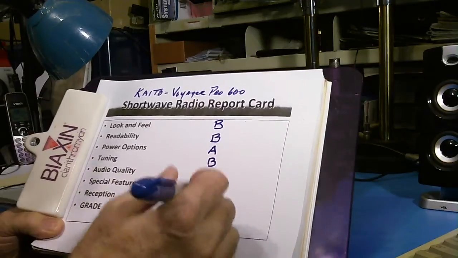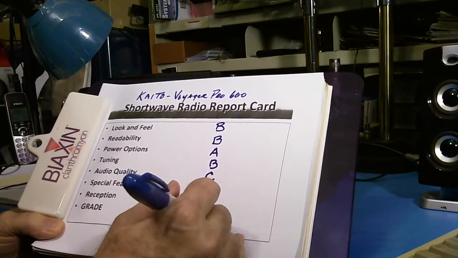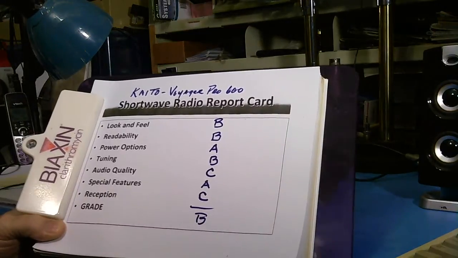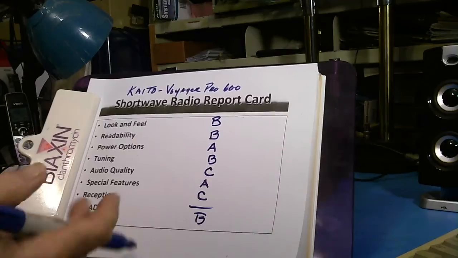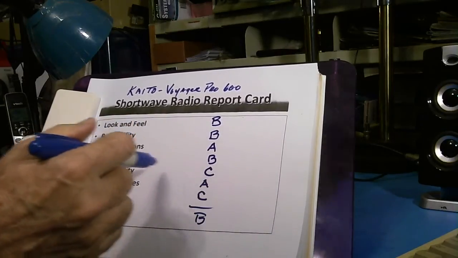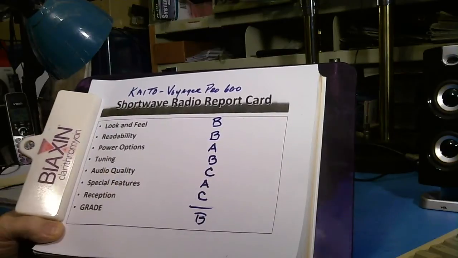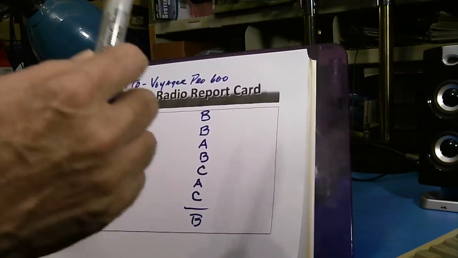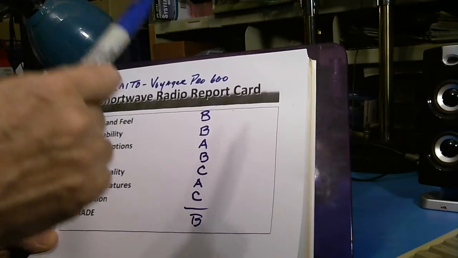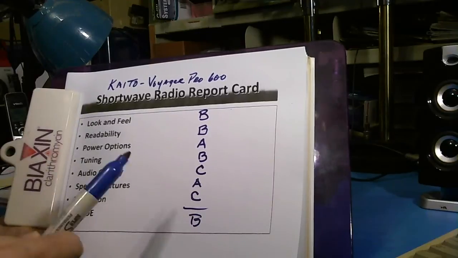So I would say overall for emergency radio, now keeping that in mind, this radio gets a B. And you have to keep in mind the things I pointed out that caused some of these C's in audio quality, special features, and decide for yourself if this is a radio that would be a good radio for emergency use. Should not be your only shortwave radio.